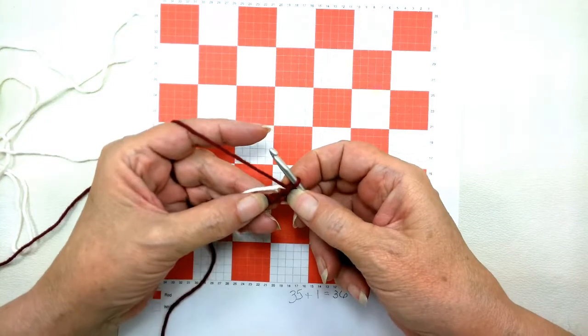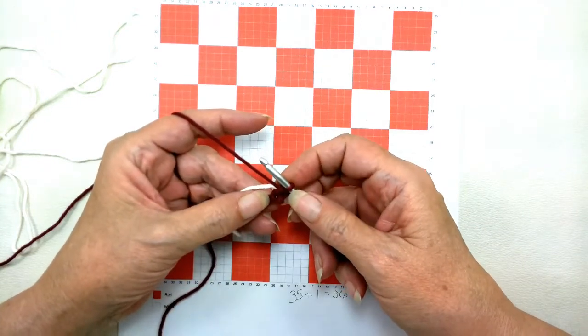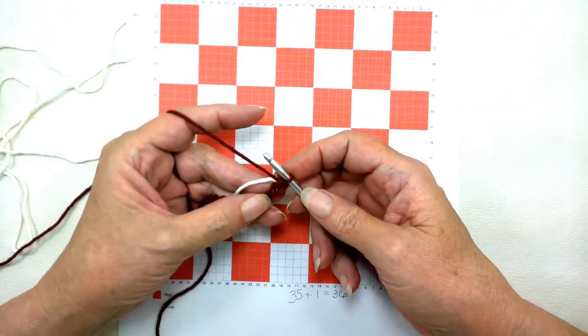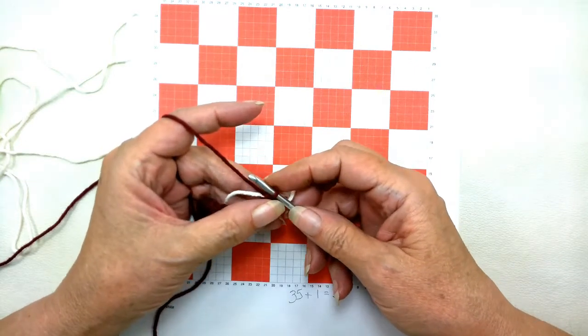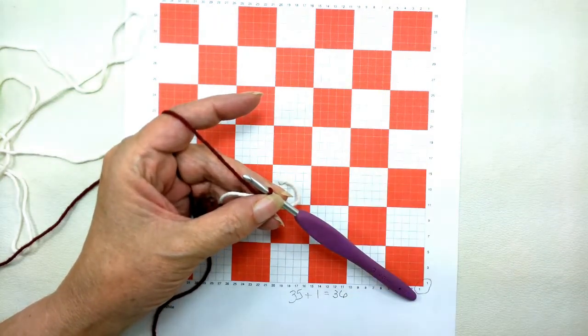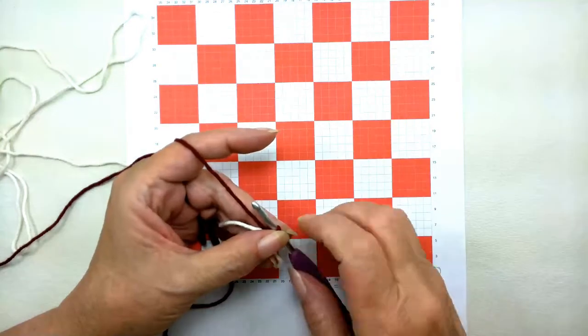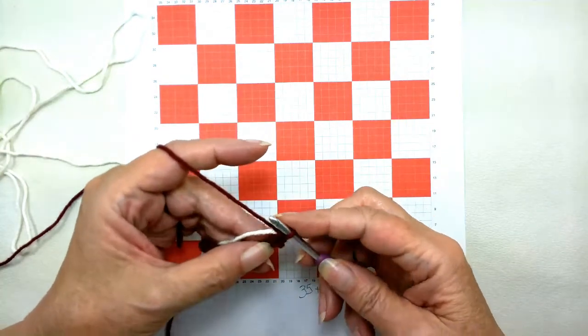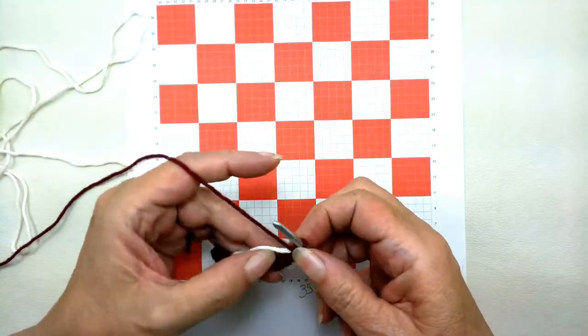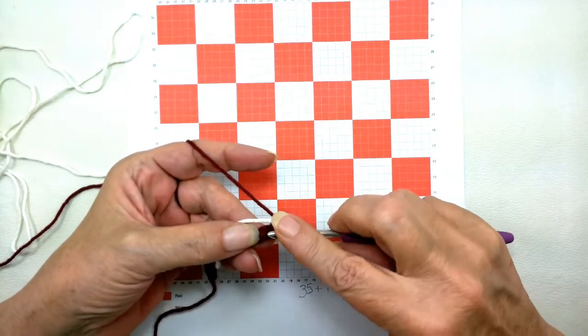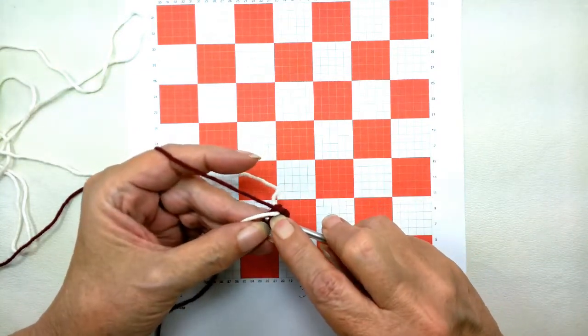And you would look for the next back loop, and then you would just continue crocheting. Okay, so here's the next back loop, and you go into that.